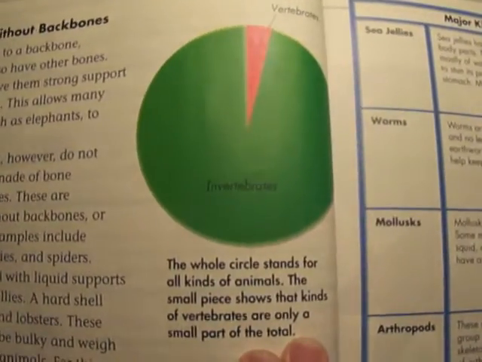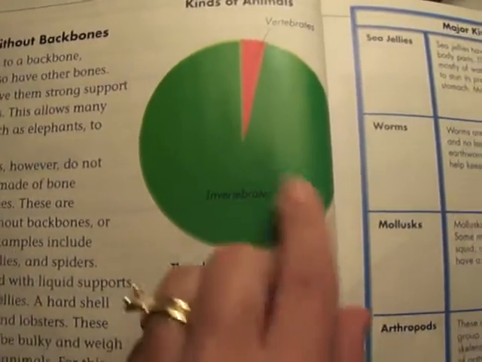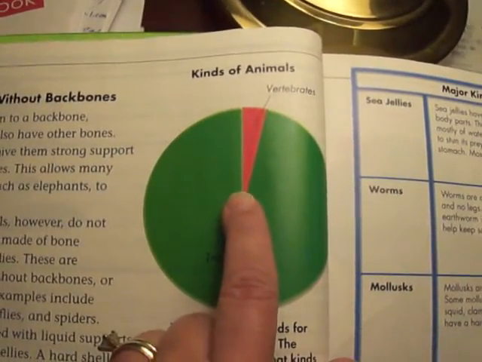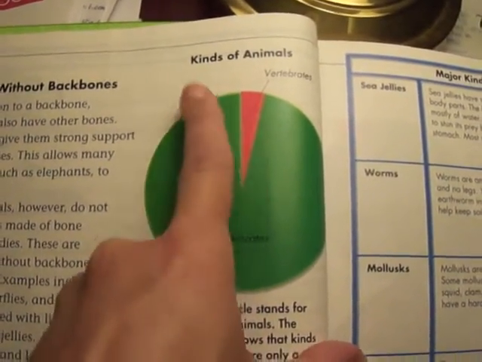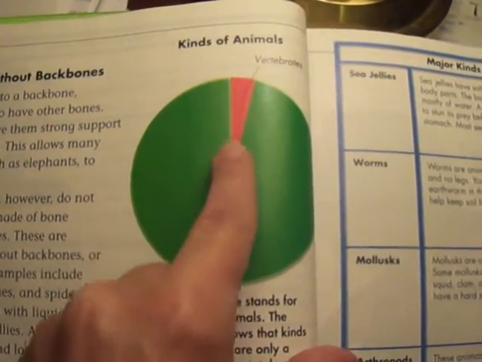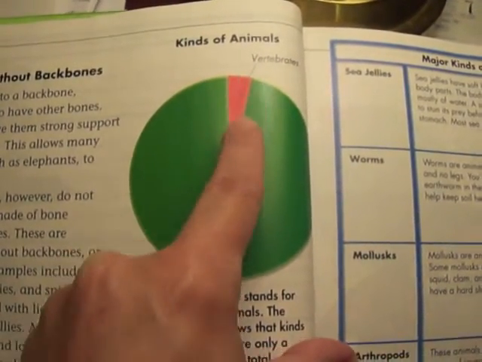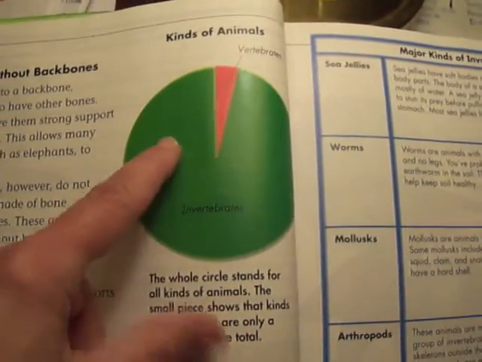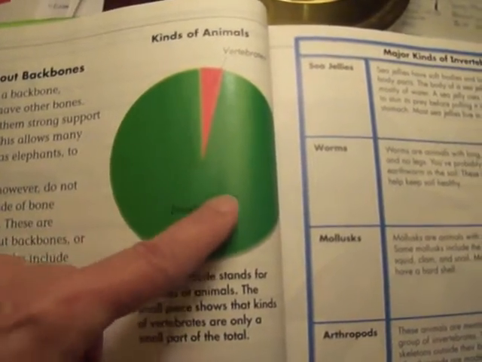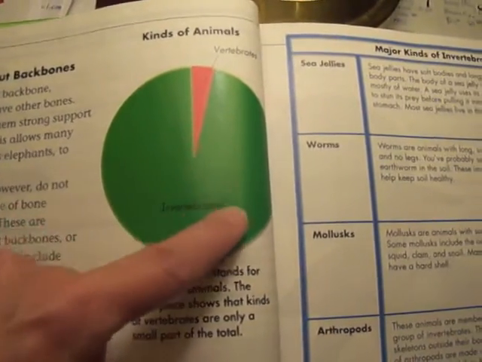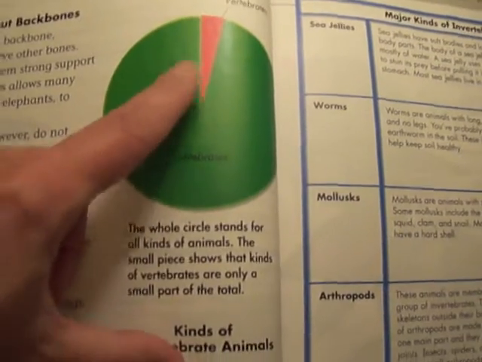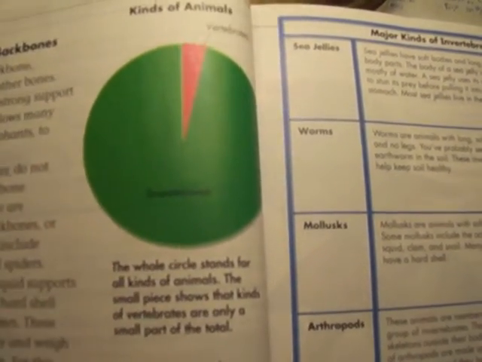So here's the chart. This red section in the chart right here, that represents the vertebrates out of all the different kinds of animals. This section represents how many vertebrates there are in the world. And this big green section, that represents all of the invertebrates that we have on Earth. So you can see there's a whole lot more invertebrates than there are vertebrates.